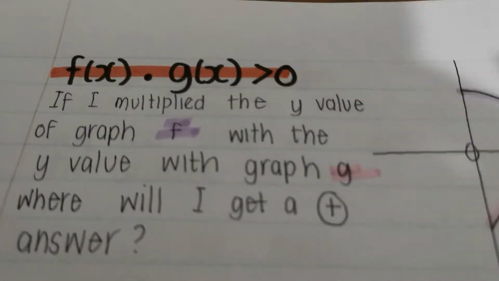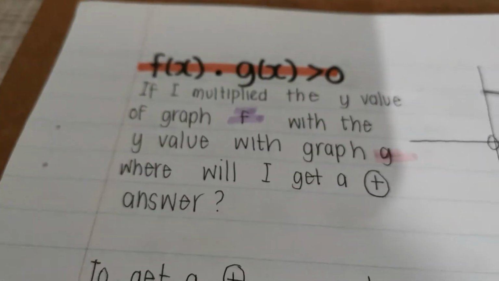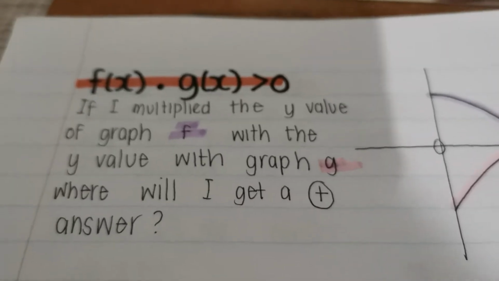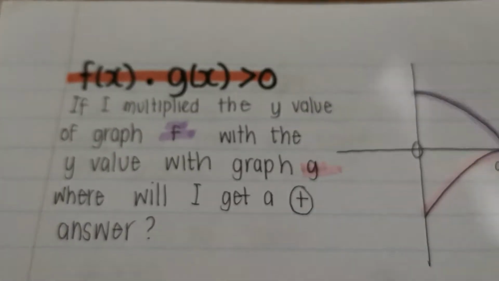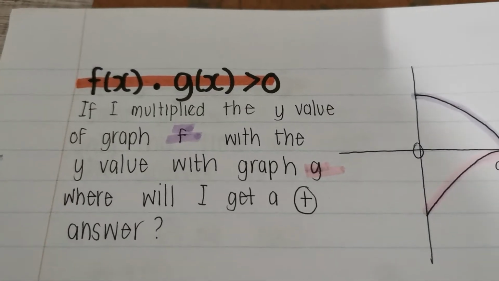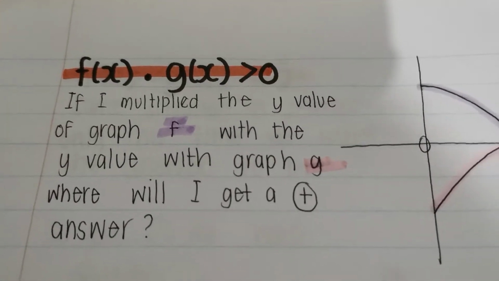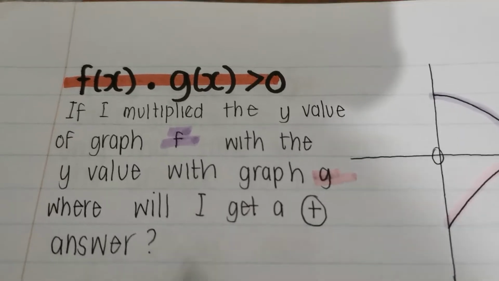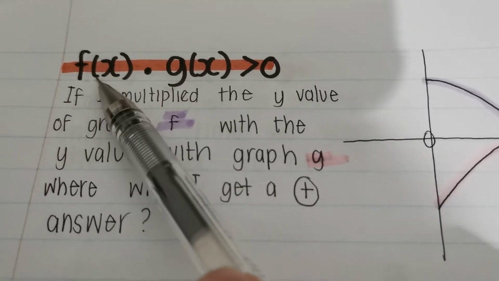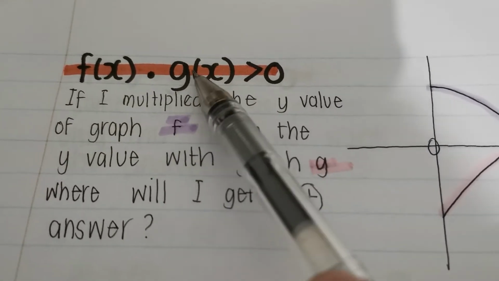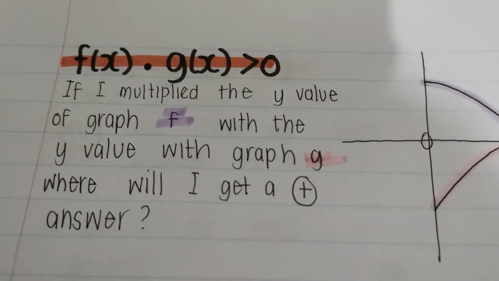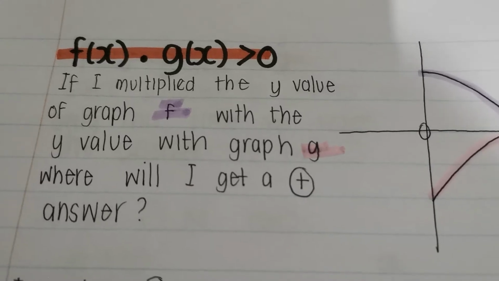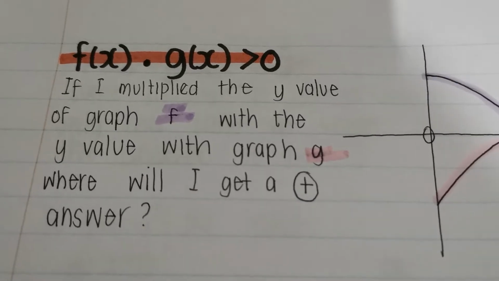Okay, this one here, and you will see questions like this in your paper, so please be prepared for them. It's asking, where's f of x times, because remember when we see a dot, it means multiplication. So where's f of x multiplied by g of x greater than 0? Let's understand what this means. It says, if I take the y value of f of x times the y value of g of x, if I multiply the two of them, where am I going to get a positive number? Because remember, greater than 0 is a positive number.